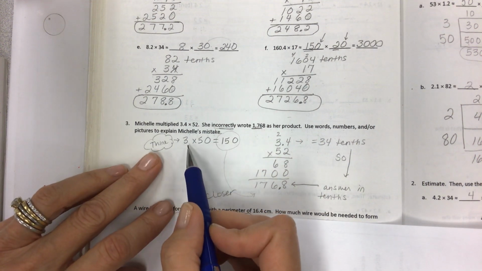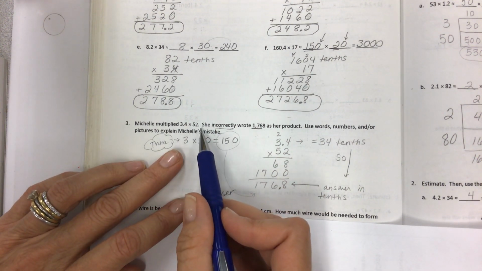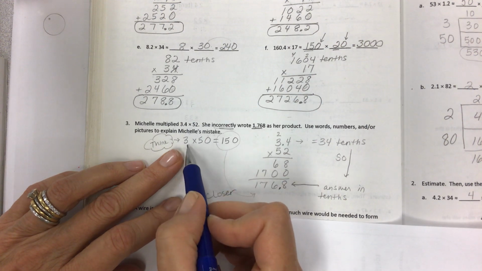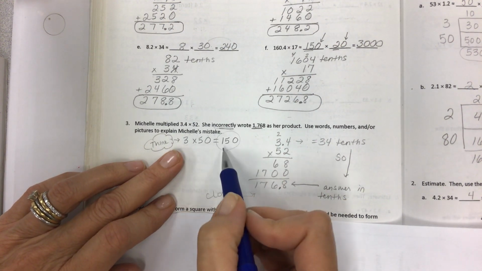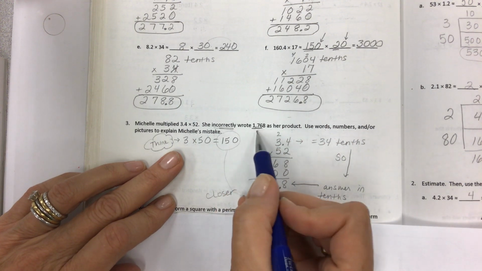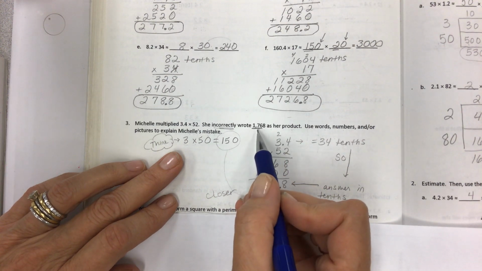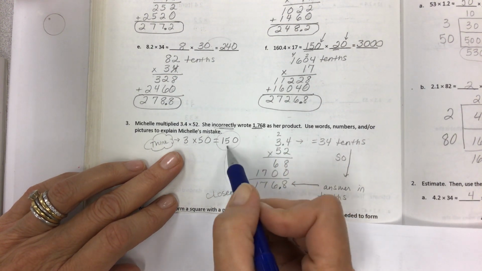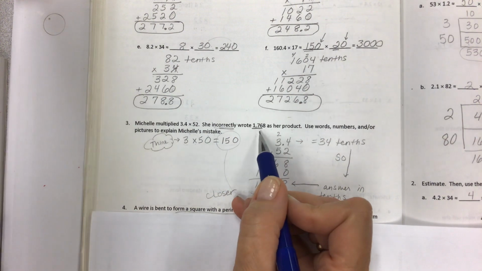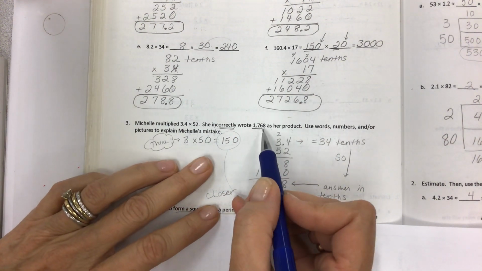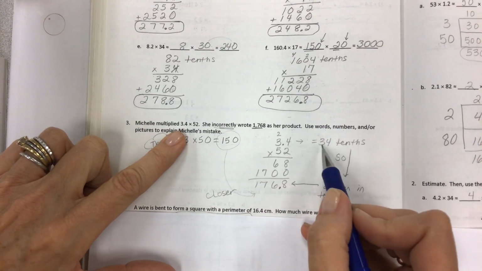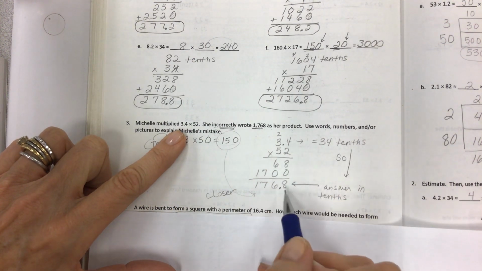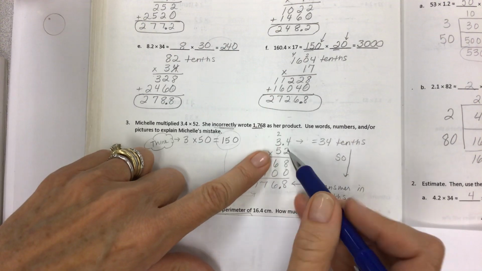So first of all, if you think about what she should be getting, it's approximately 3 times 50, really. So 3 times 50 is about 150. So when I look at this, I go, yikes, that is way off. Remember, we were talking about this is 4 digits and this is 3. I automatically should be red flagging this answer as something's wrong here. So take your 3.4, make it 34 tenths, or just do the multiplication. Okay, pretend it's not there.